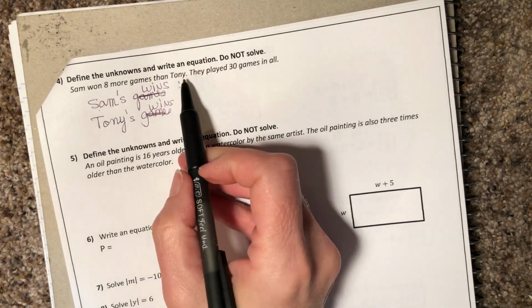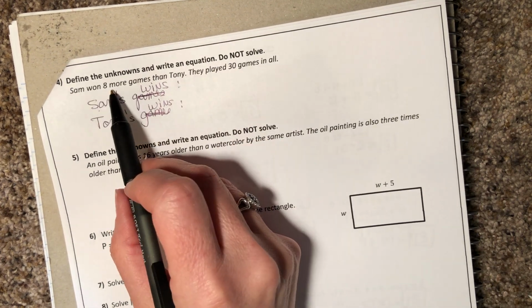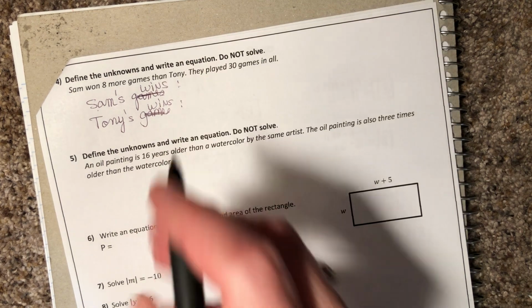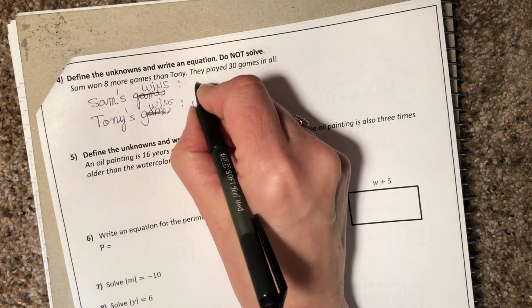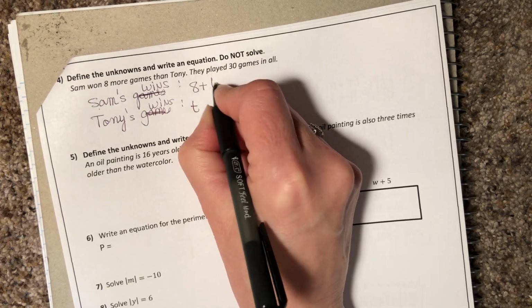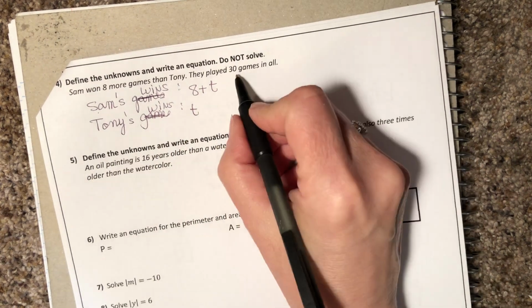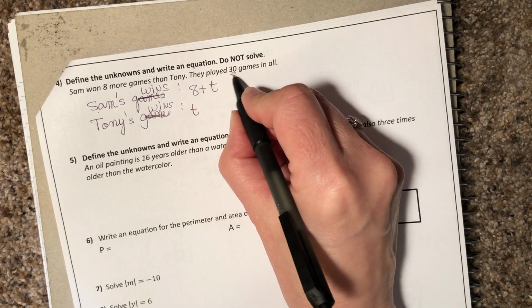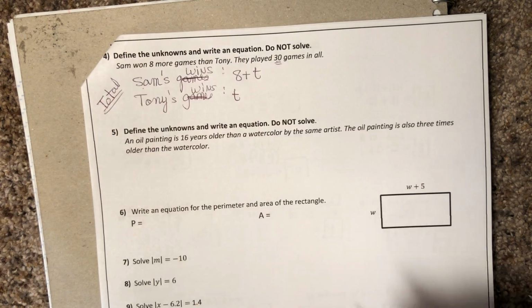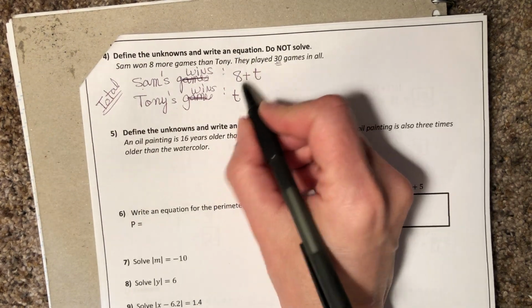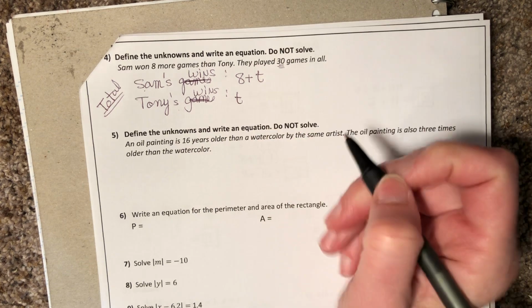Okay, so find the one that's smaller. It says Sam won 8 more than Tony. So Tony is the variable, and Sam is 8 more than Tony. They played 30 games in all. That's a total. So this is a total type problem. And if it's a total problem, it just means these two guys added together equals 30.